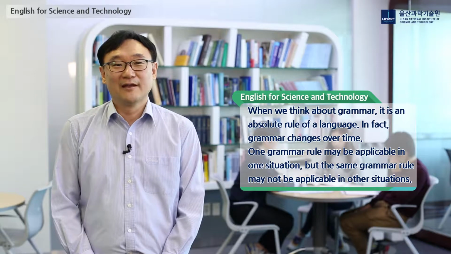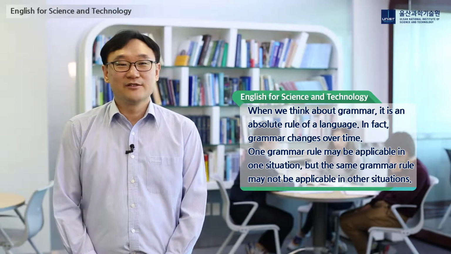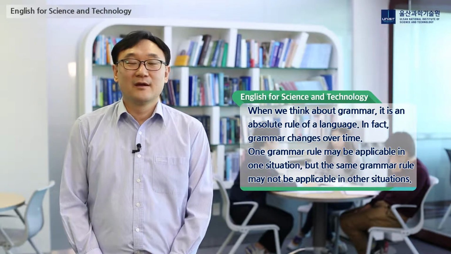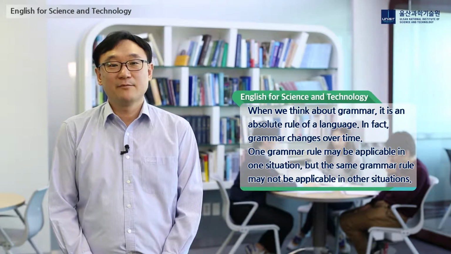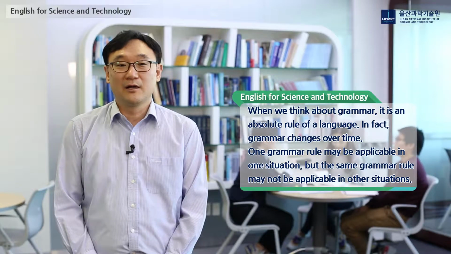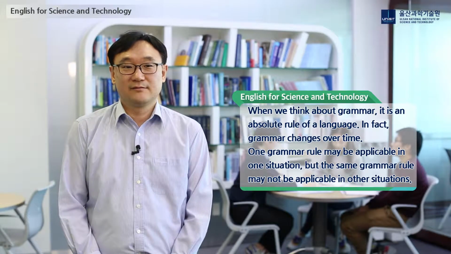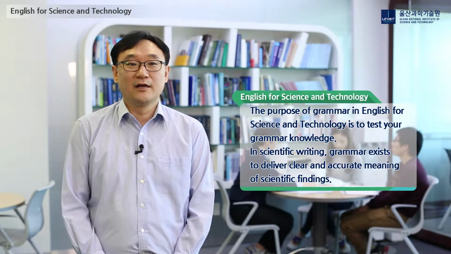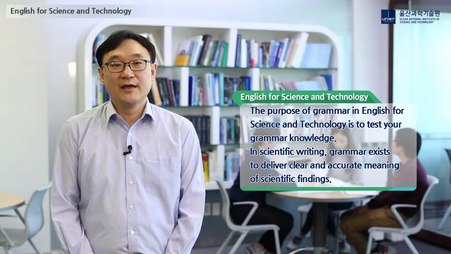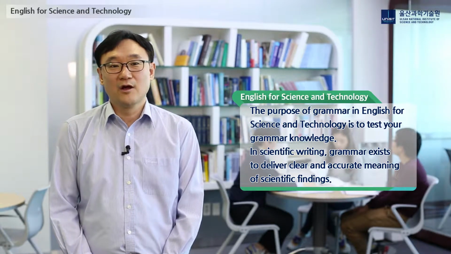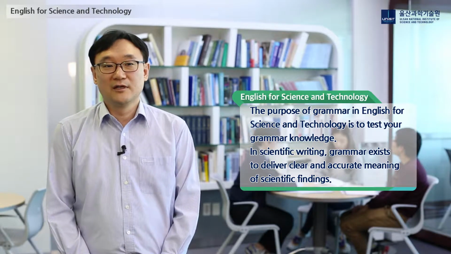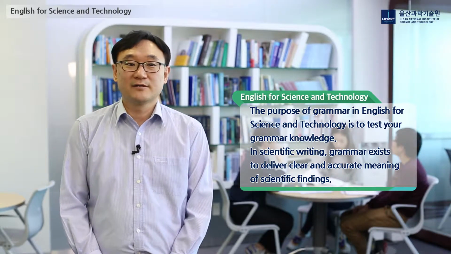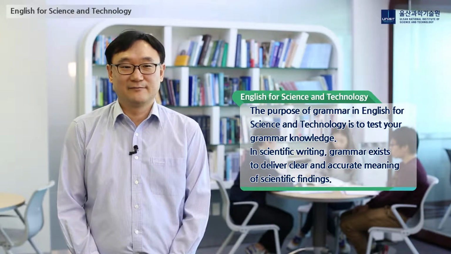When we think about grammar, it is an absolute rule of a language. In fact, grammar changes over time. A grammar rule may be applicable in one situation, but the same grammar rule may not be applicable in other situations. The purpose of grammar in English for Science and Technology is not to test your grammatical knowledge. In scientific writing, grammar exists to deliver clear and accurate message of scientific findings.